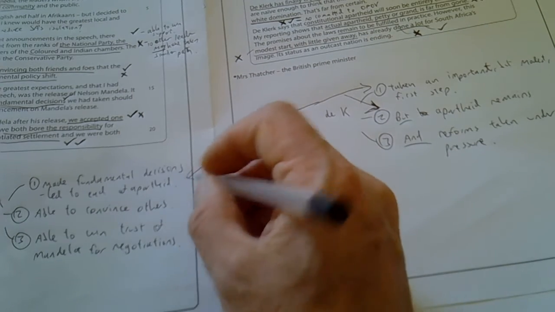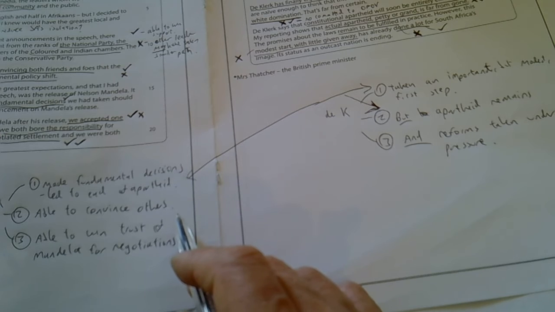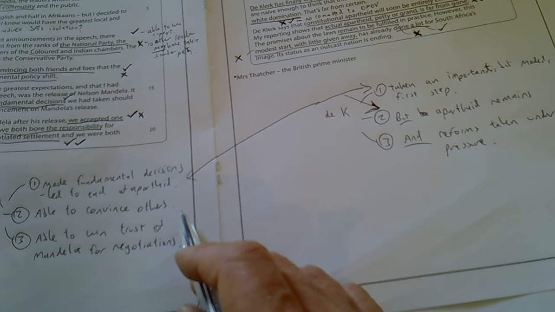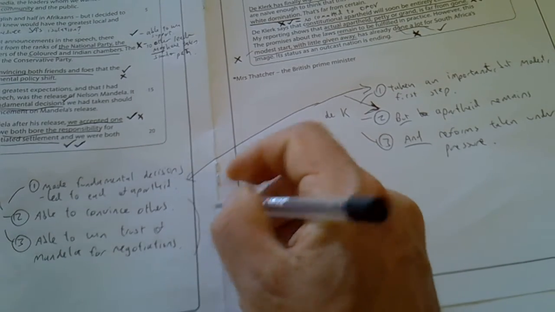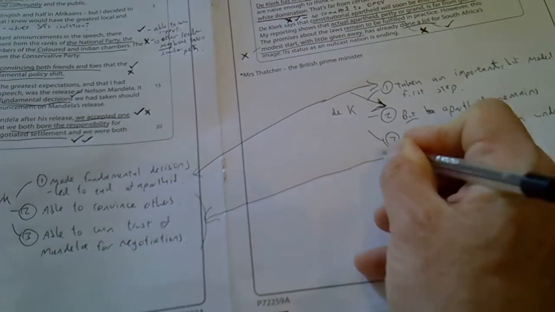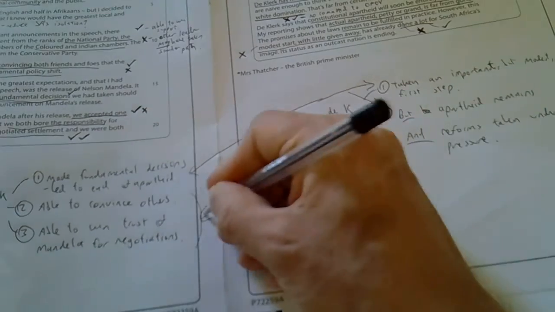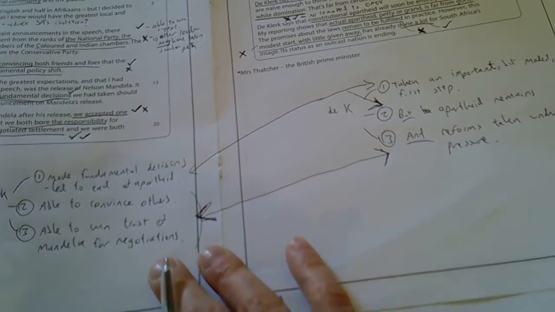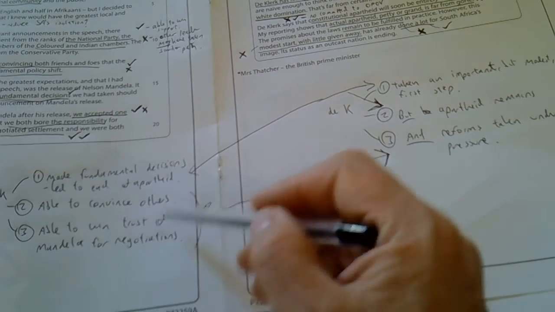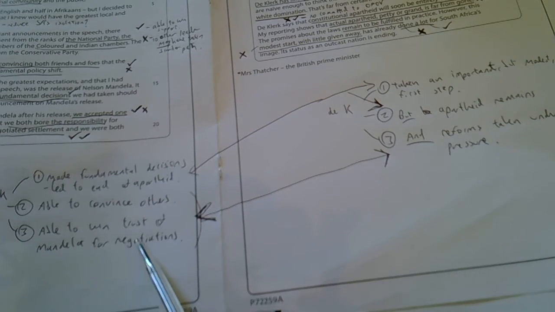And this point, he said, he was able to convince others and win the trust of Mandela. But actually, these reforms were taken under pressure. So we might be able to draw a link, a contrast there, isn't there? De Klerk's highlighting his own individual importance, winning people's trust, whereas here he's saying, well, they were taken under pressure. Okay, let's have a look then.